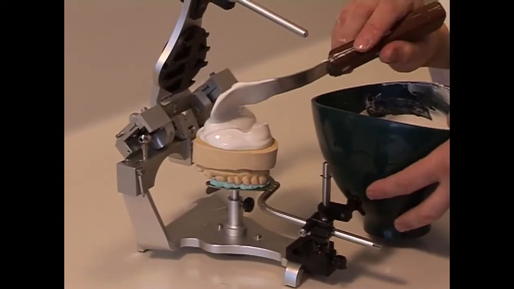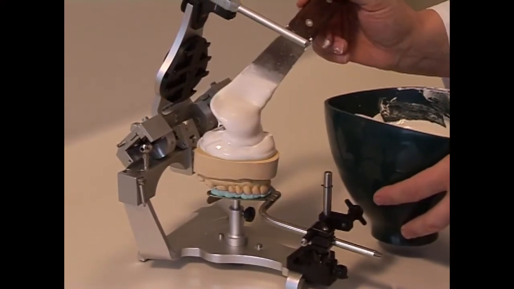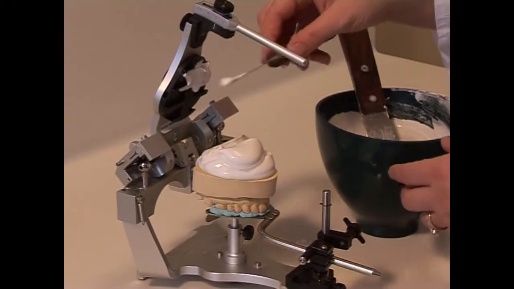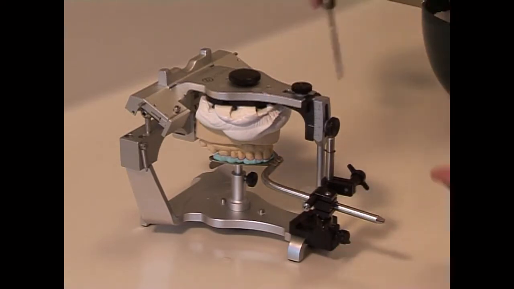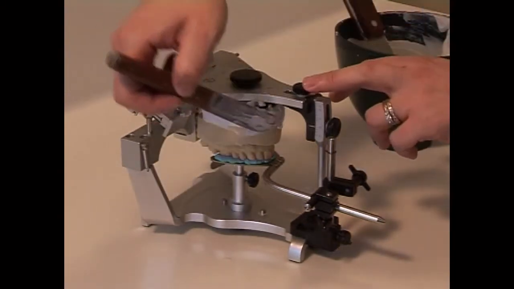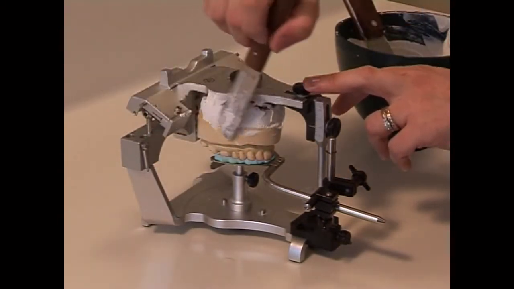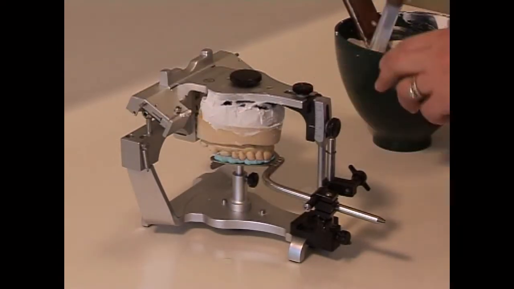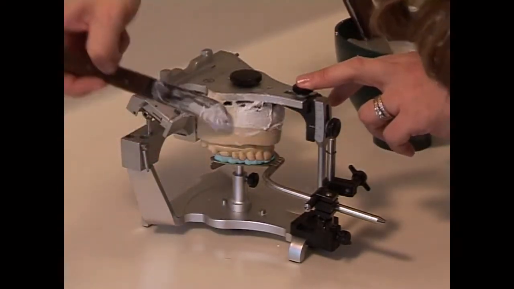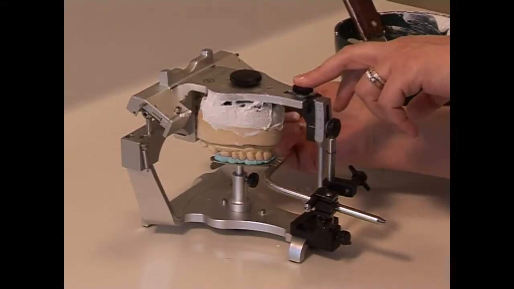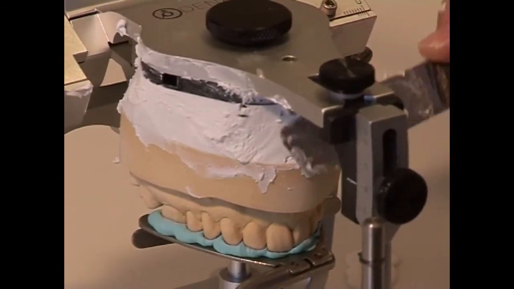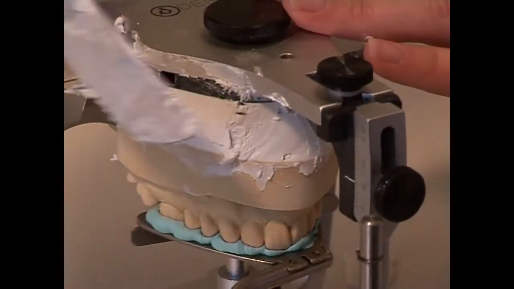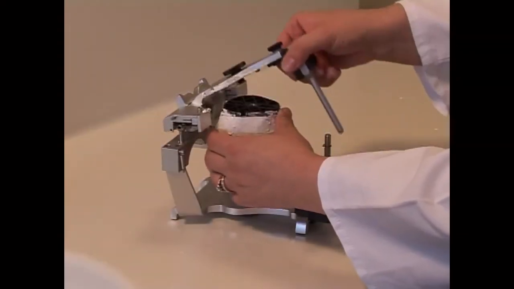Mix to a whipped cream consistency and apply to the cast and the mounting plate. Then close the articulator. Remove excess plaster and sculpt the mounting into shape. Once sufficiently hard, remove the mounting and finish to a smooth surface.